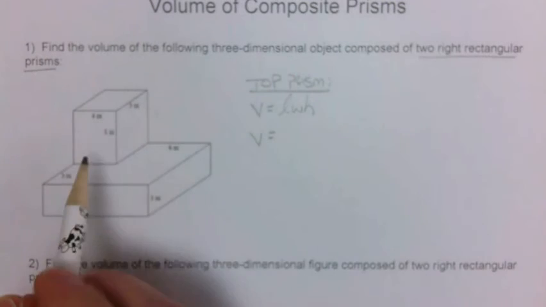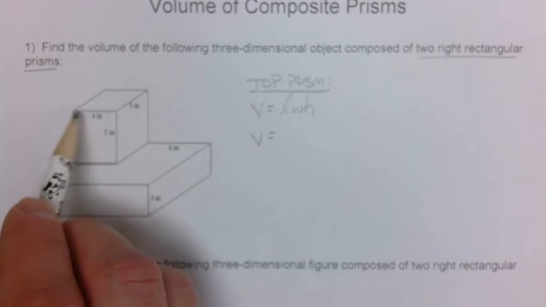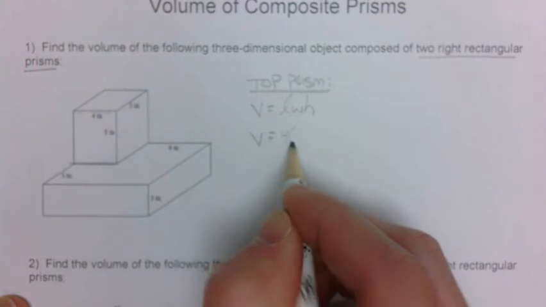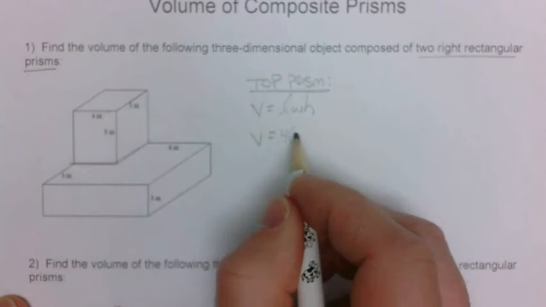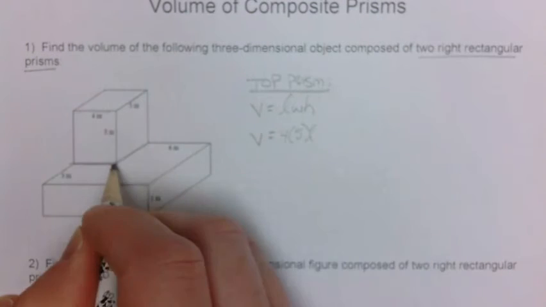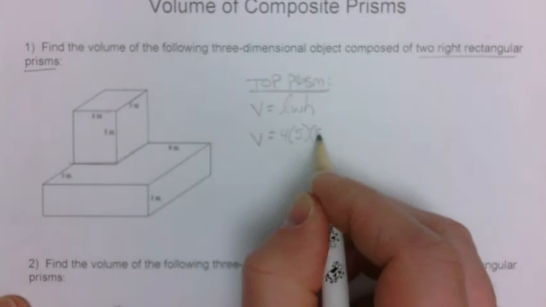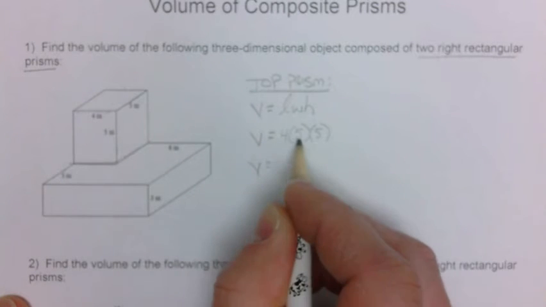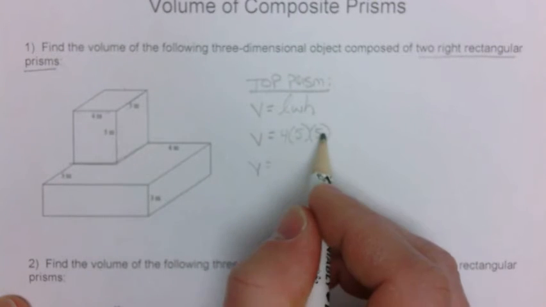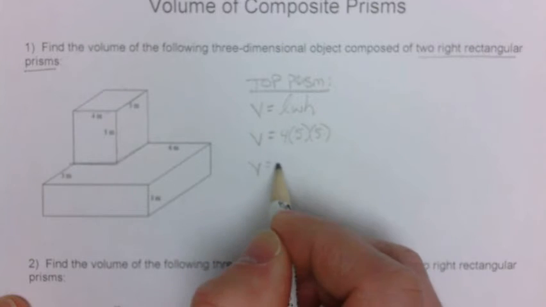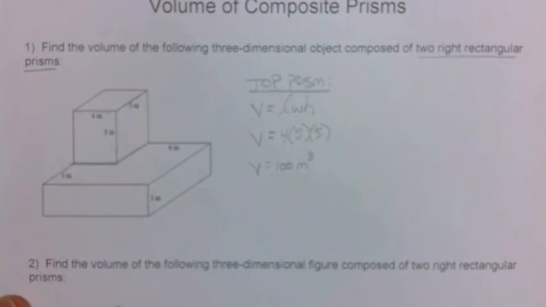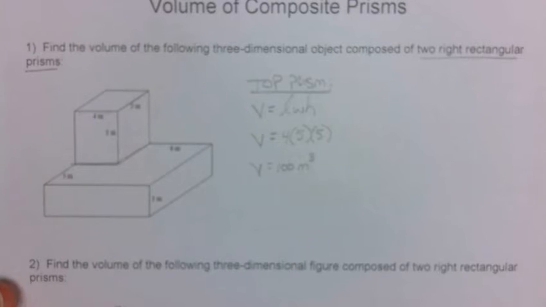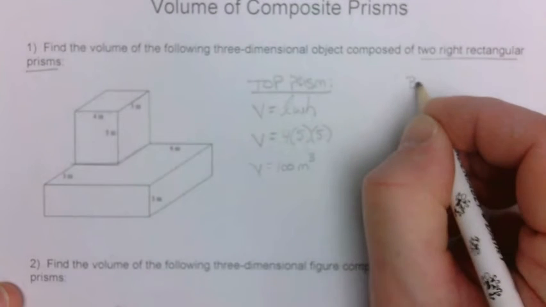Looking at this top prism, this length measurement right here is the same as this, so that's 4 meters, times the width right here is the same as this, which is going to be 5 meters, and the height here I can see is 5 meters. So I'm going to do 4 times 5 times 5. 5 times 5 is 25, times 4 is 100 meters cubed for volume. Remember to cube the units. Now I'm going to look at the bottom prism.